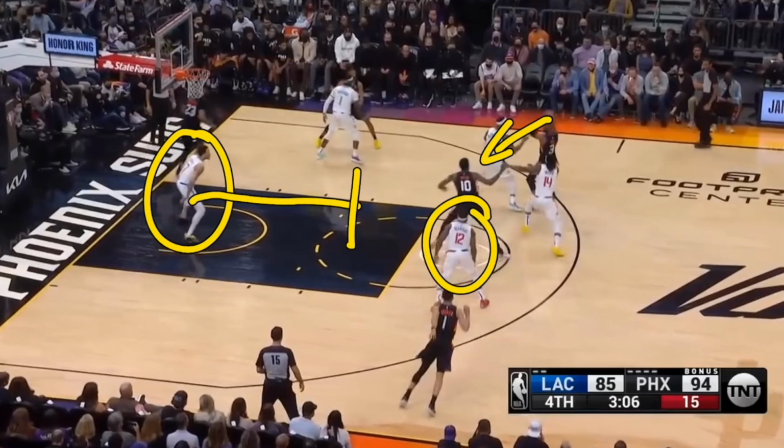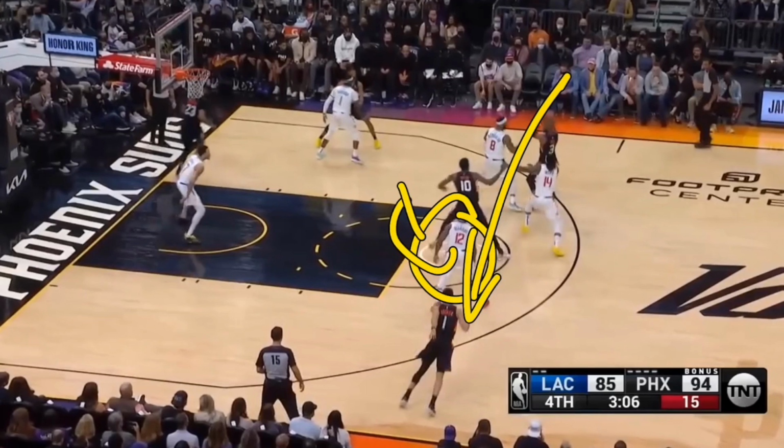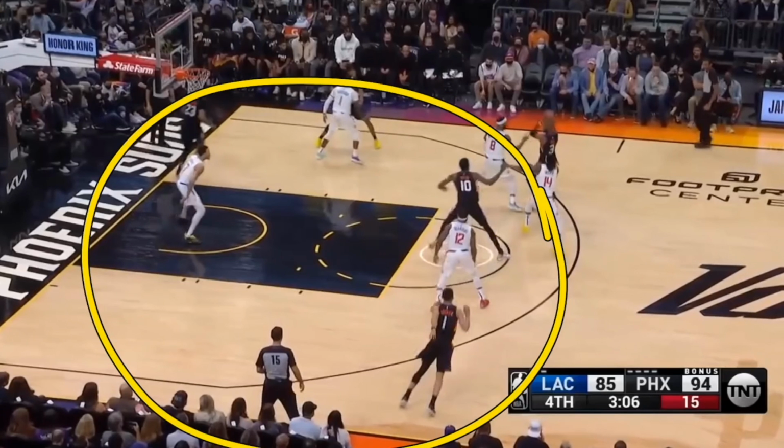If this player is coming up too high, this player over here may stay in the Russian spot, in which case I could pass down to him. Or what could also happen is this player may sneak off and make a mistake and try to stop DeAndre Ayton from being able to roll, in which case you can bomb out a pass over to Booker for that 3-point shot. That is essentially how you read what's going on here.